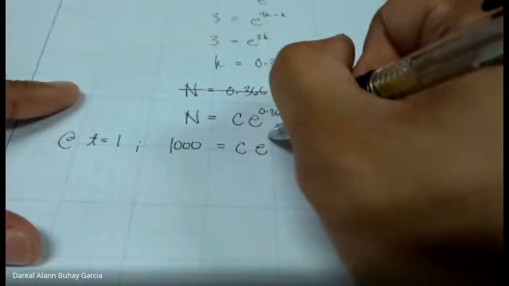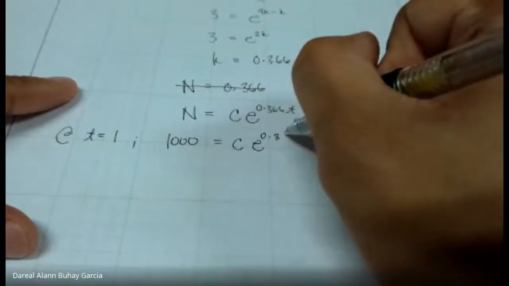Therefore, C is equal to 1,000 divided by e to the power of 0.366, such that C is 693.36.